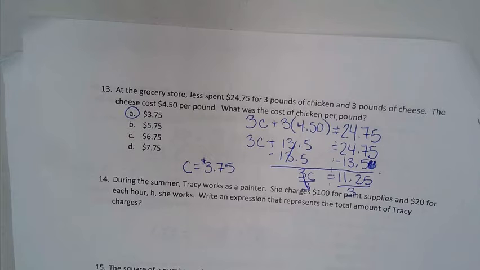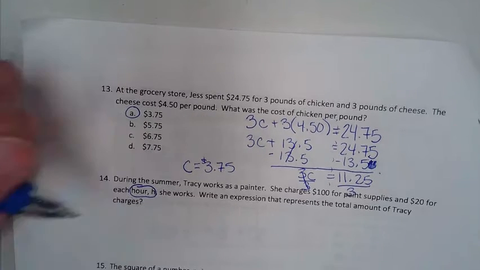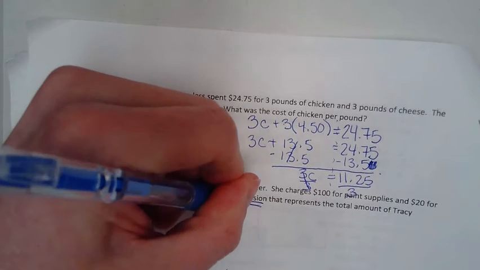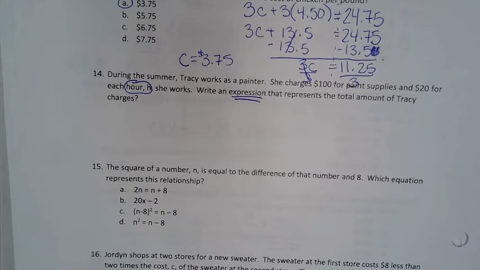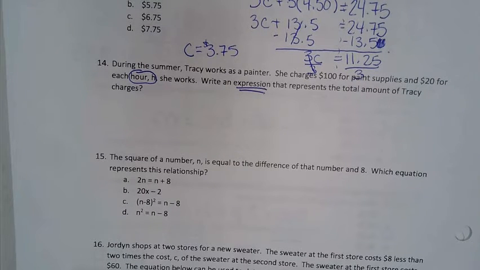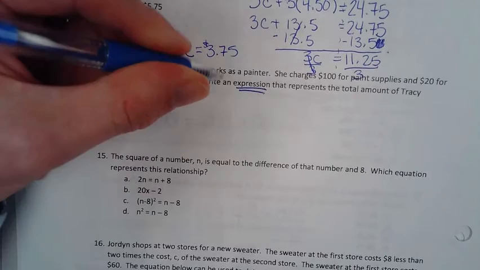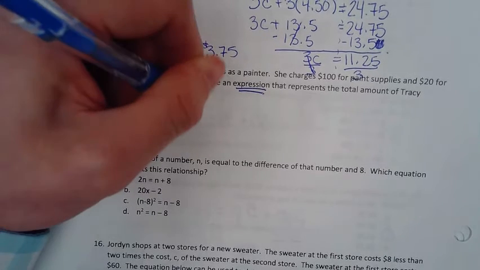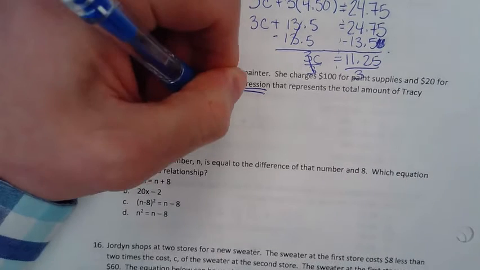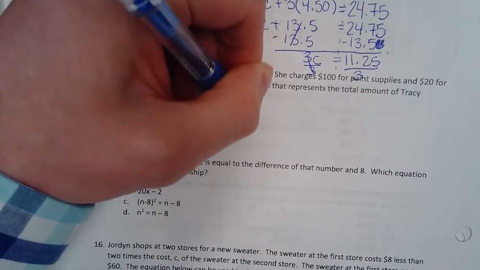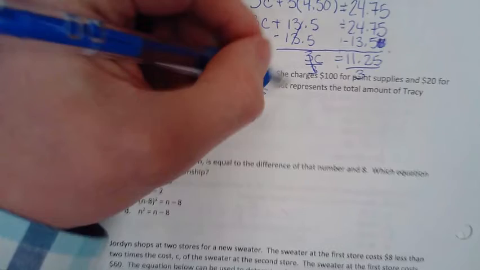During the summer, Tracy works as a painter. She charges $100 for paint supplies and $20 for each hour H she works. I'm going to circle that so I don't use X. Write an expression. That means there's no equal sign. Expressions don't have equal signs. That represents the total amount that Tracy charges. Well, if she charges $100, that means whenever she gets commissioned to paint, she's charging $100 no matter what. That's happening. But she also is going to get paid $20 every time she works a new hour, H.